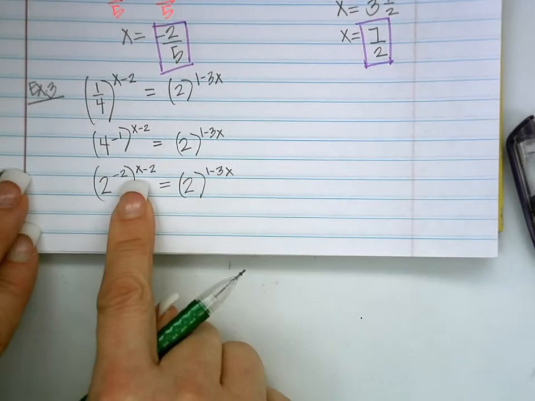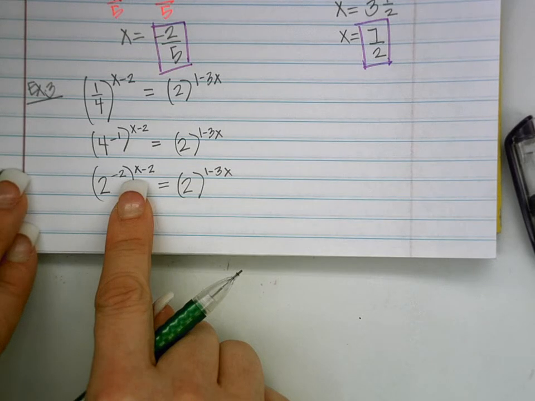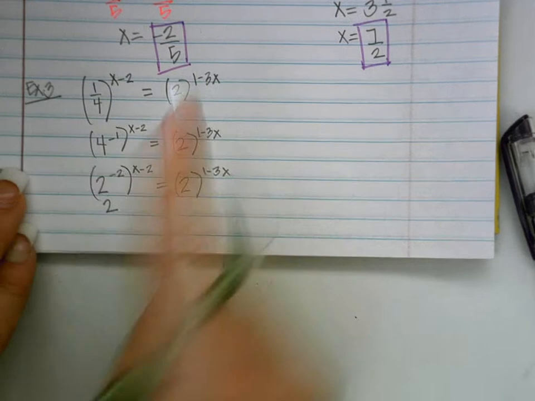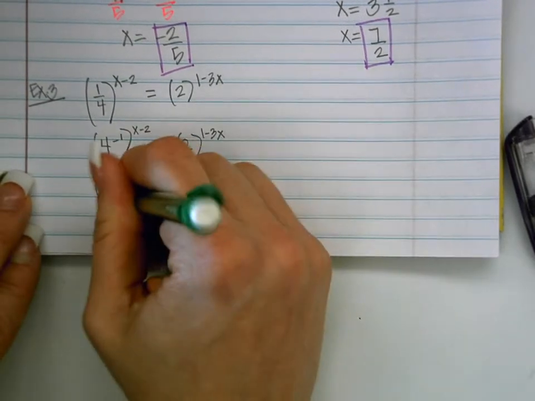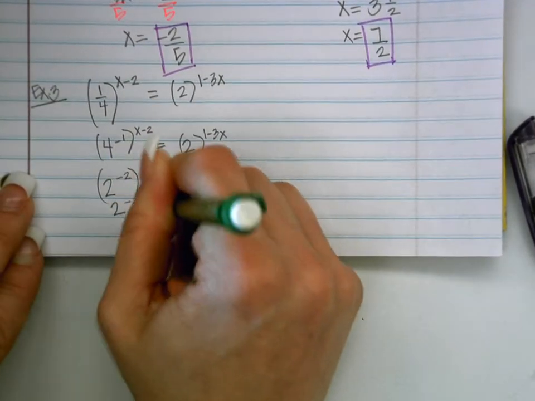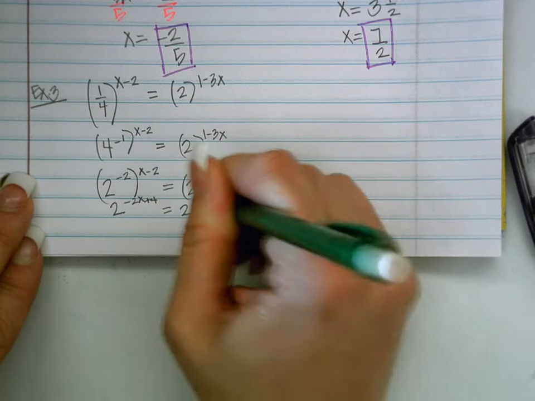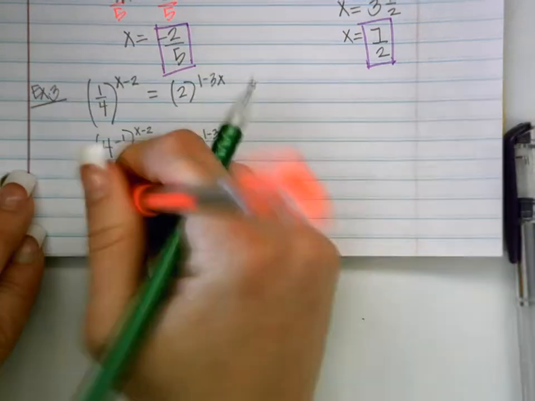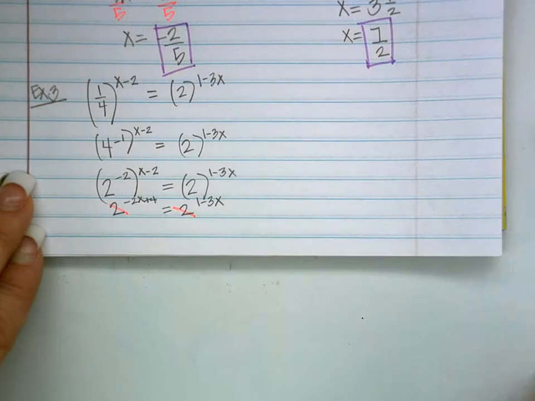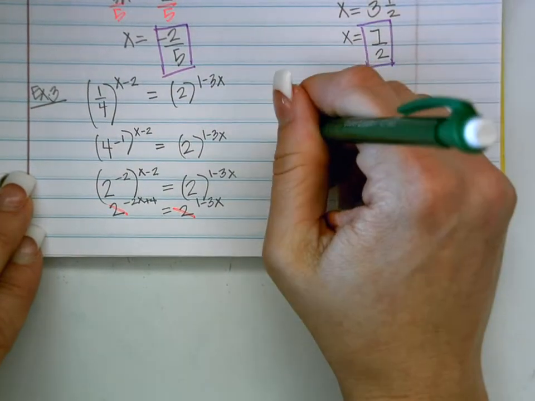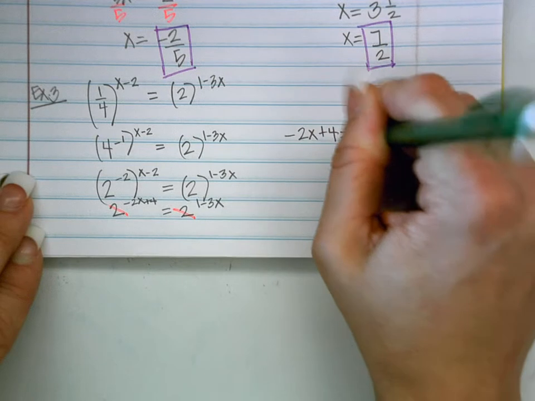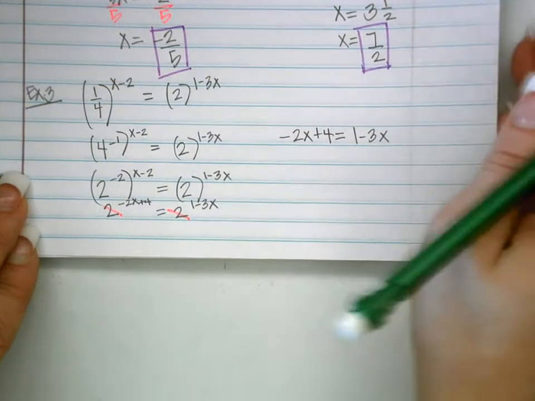Then, what do I do with these exponents? Add them or multiply them? Multiply them. So 2 to the, if you distribute that negative, we get negative 2x plus 4 equals 2 to the 1 minus 3x. Then drop the bases because the bases are exactly the same and set the exponents equal. So negative 2x plus 4 equals 1 minus 3x.